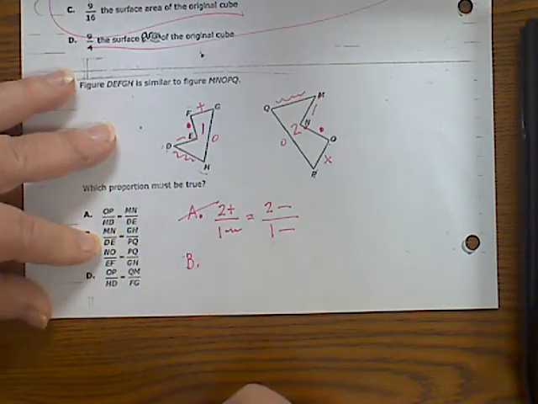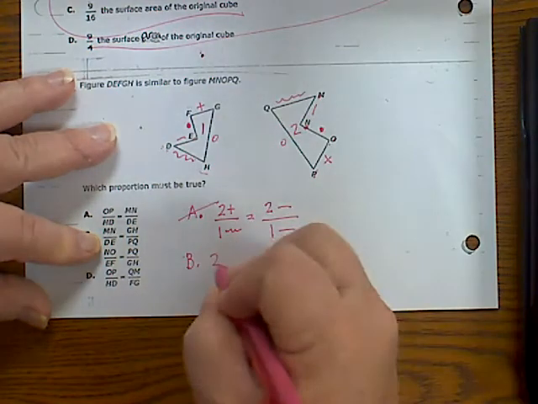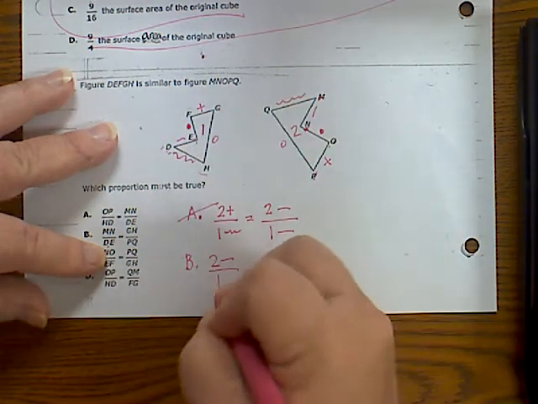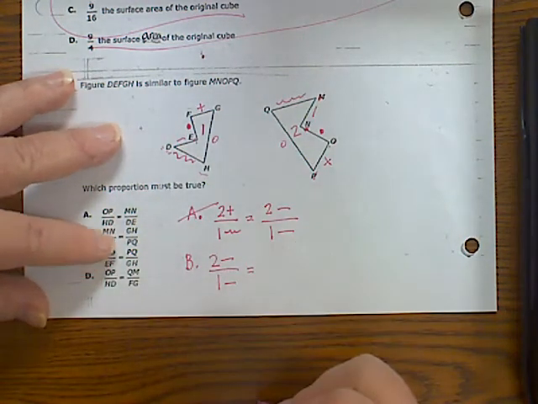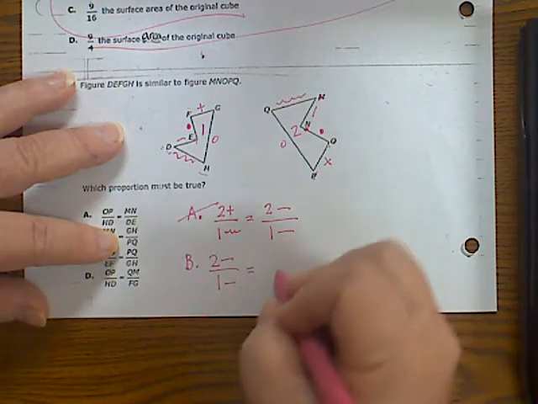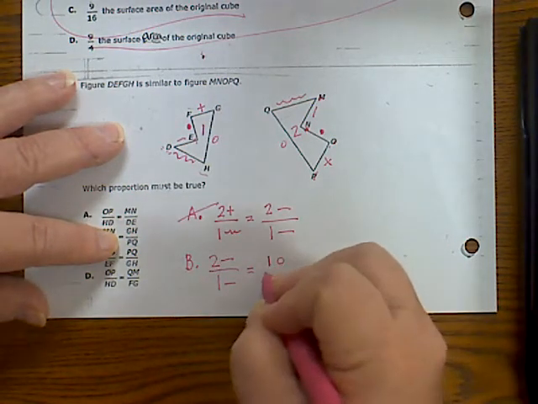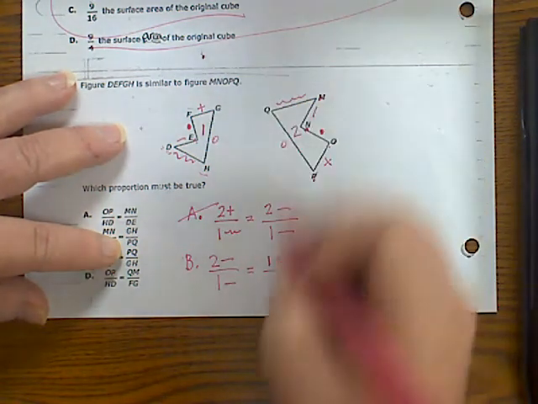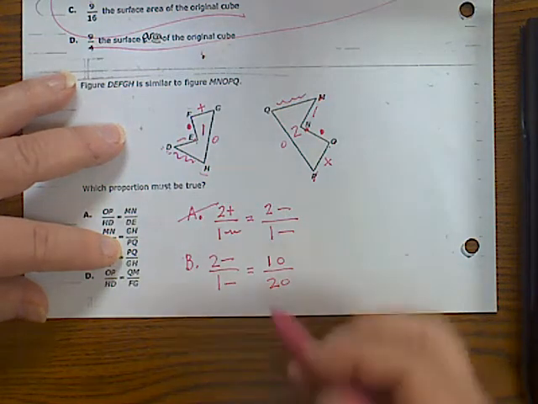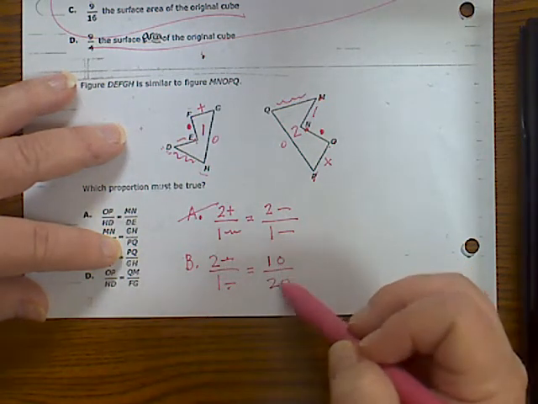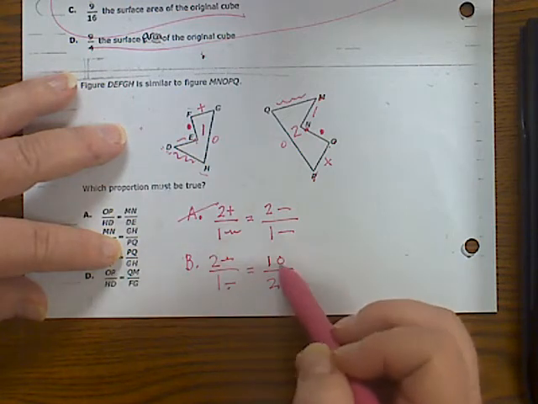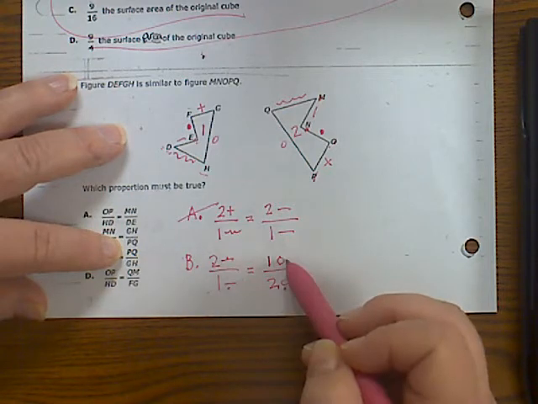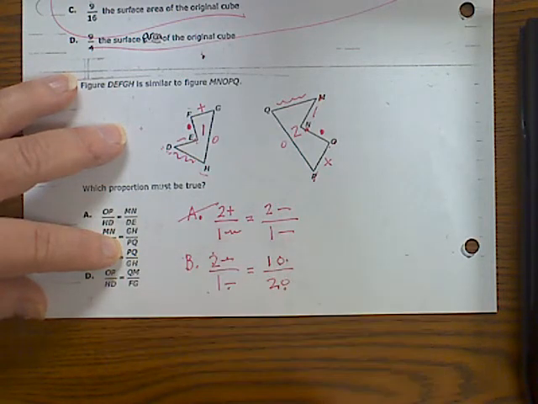Let's go to B. I've got MN. M and N is 2 and a straight line. Then I've got DE, which is 1 and a straight line. And then I've got GH is 1 and an open circle. And PQ is 2 and an open circle. So those are comparing, but I've got 2, 1, 1, 2. I really don't like that. The 2's need to be on top, and the 1's on the bottom, or 2, 2. It just isn't going to work.